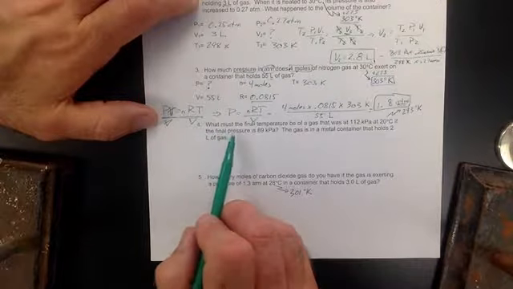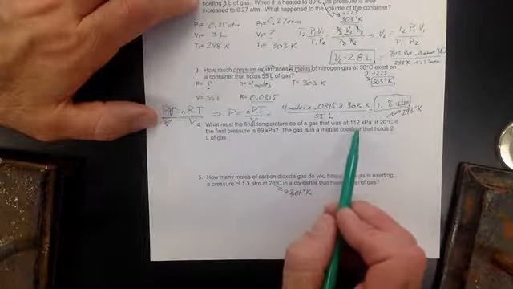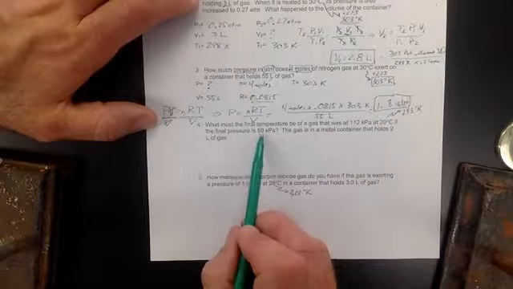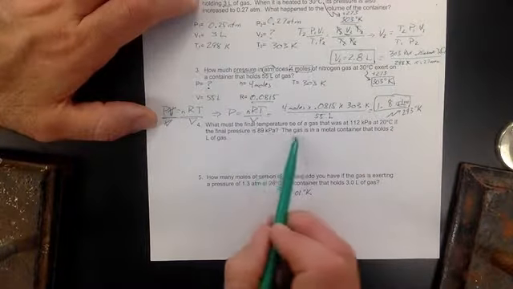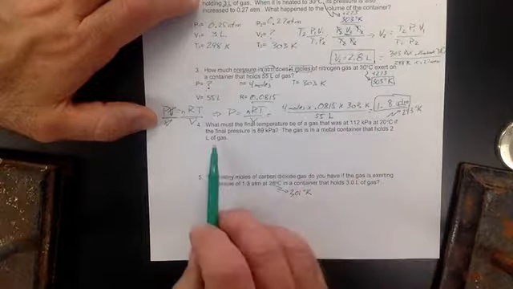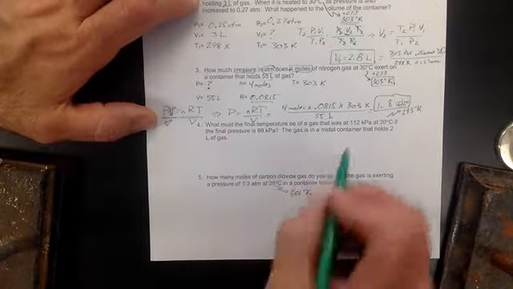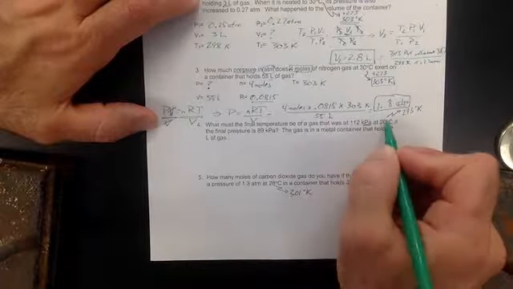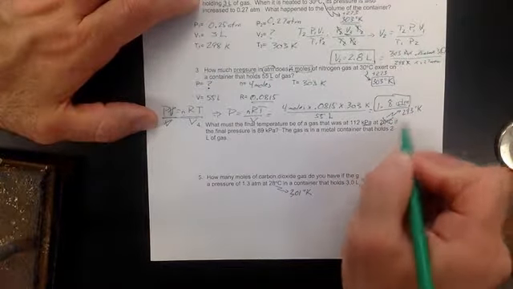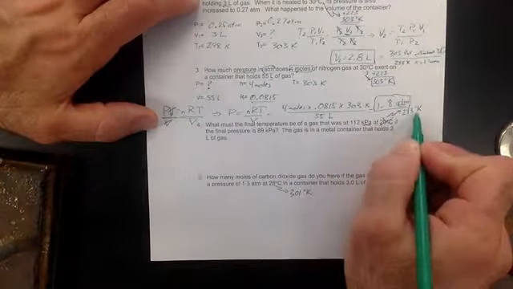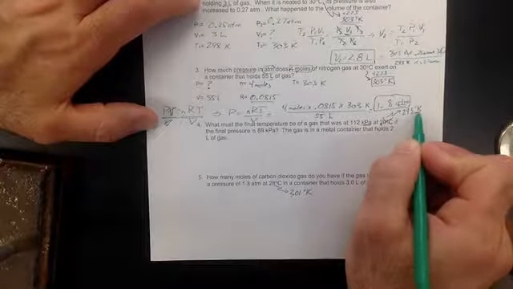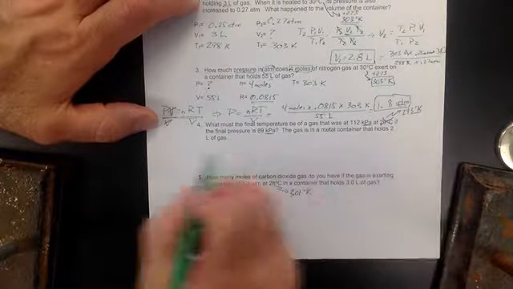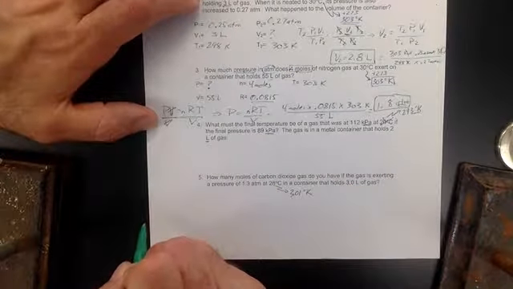What must the final temperature be of a gas that was 112 kPa at 20 degrees Celsius if the final pressure is 89 kPa? The gas is in a metal container that holds 2 liters of gas. So I have a couple things. I have kPa, pressure. I have temperature. Let's get rid of Celsius, bring it to Kelvin. Okay, that's temperature. I have pressure again, kPa. And then I have liters, which is volume.